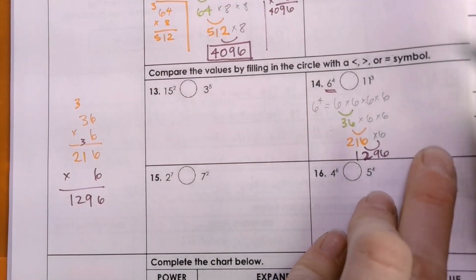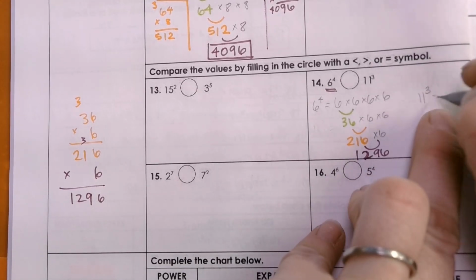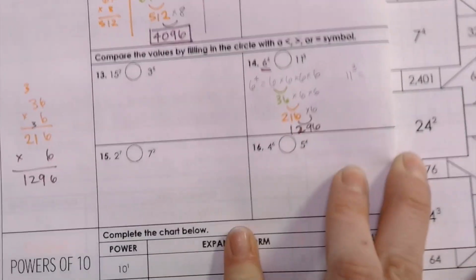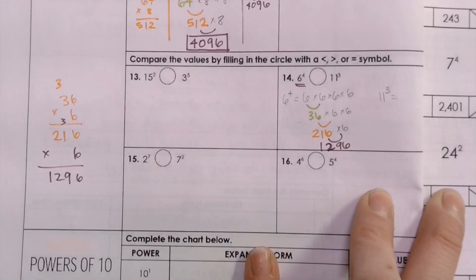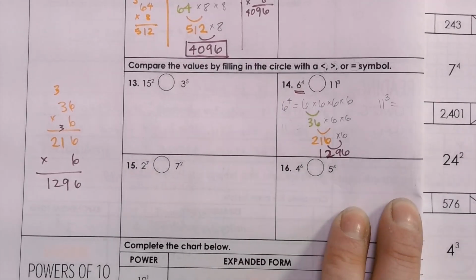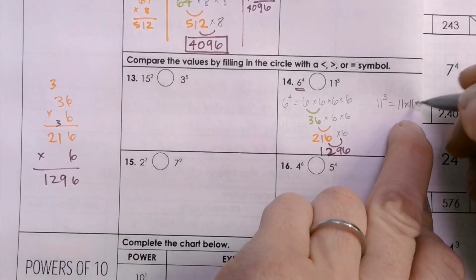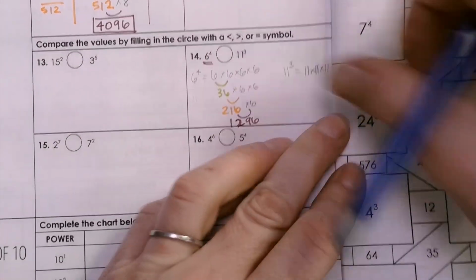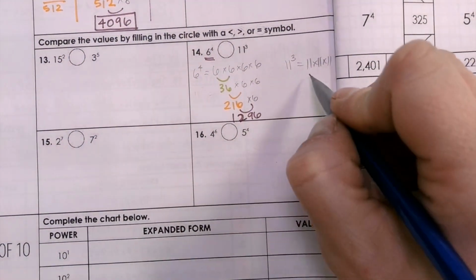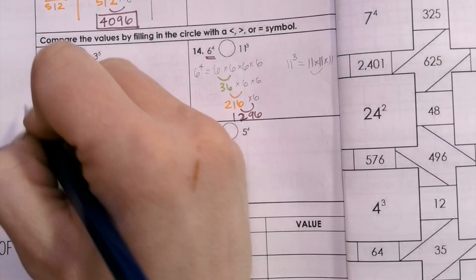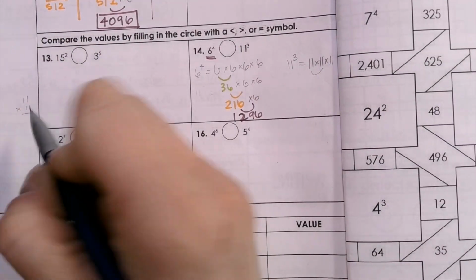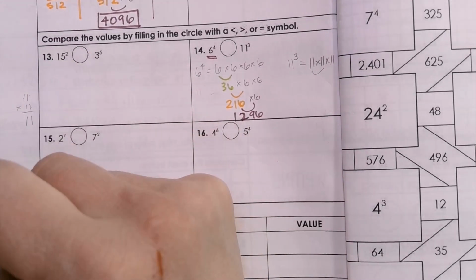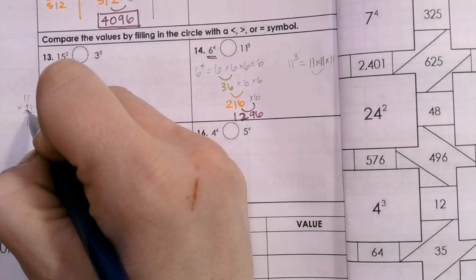I also need to know what is 11 to the 3rd power. There you go. That is 11 times 11 times 11. So 11 times 11 first. 11 times 11. 1 times 1 is 1. 1 times 1 is 1. And now I'm onto this one.